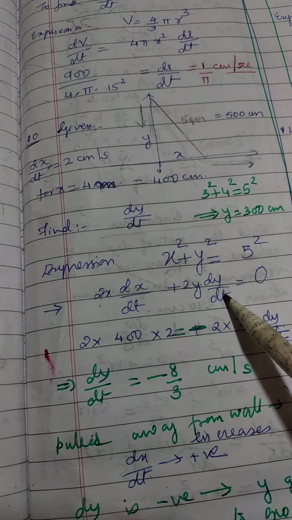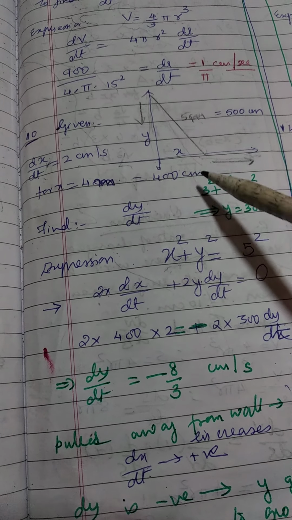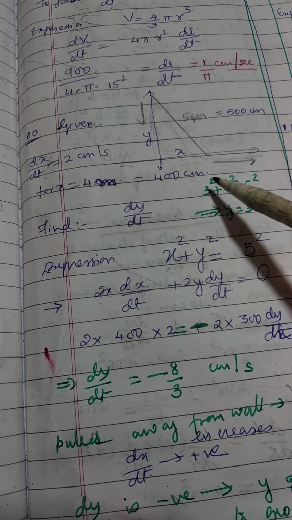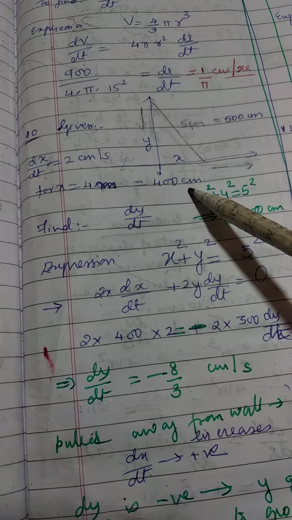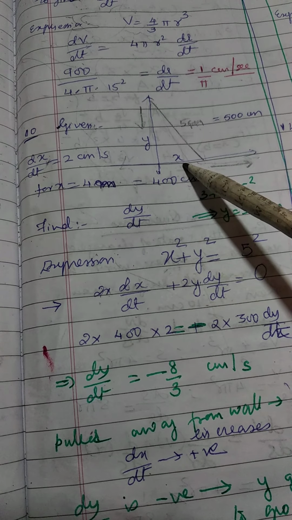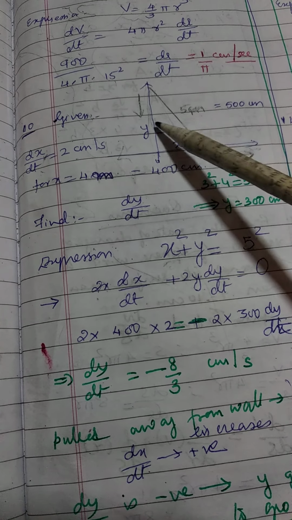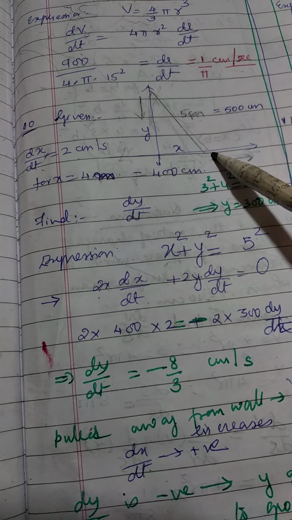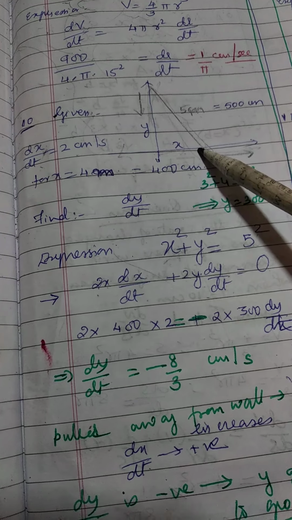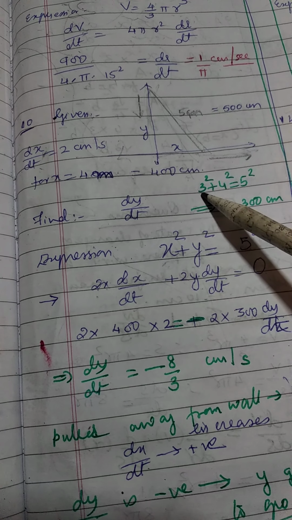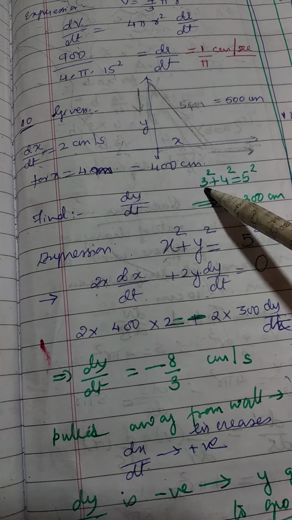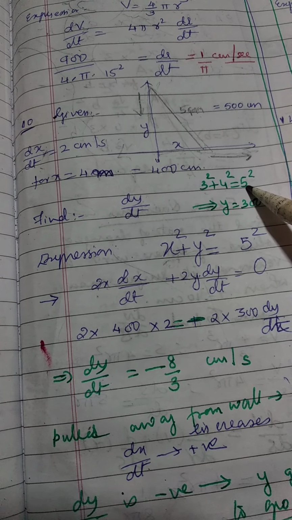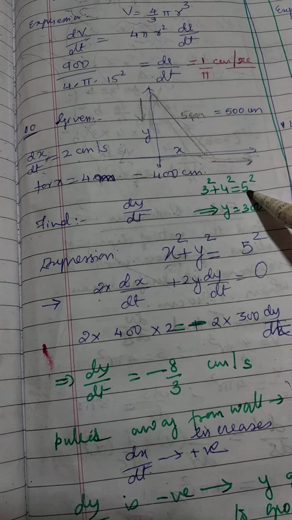So substitute the values. Now here one thing is that at the instance when x is equal to 4 meter is mentioned. So when x is equal to 4 meter, as we all know that it's a right angle triangle, if hypotenuse is 5 meter, x is 4 meter, then y is 3 meter, because 3, 4, 5 they form a Pythagorean triplet.